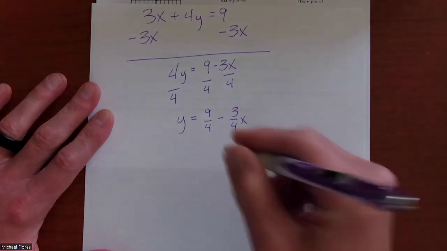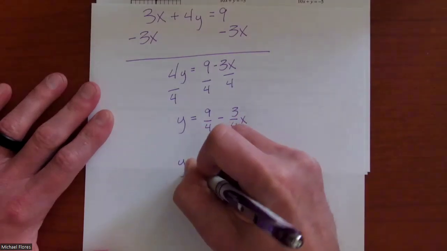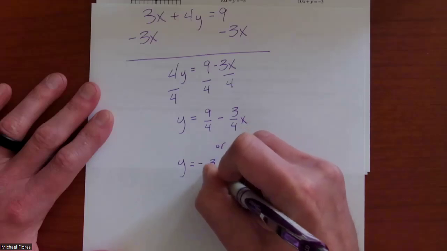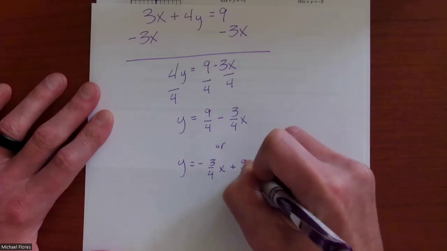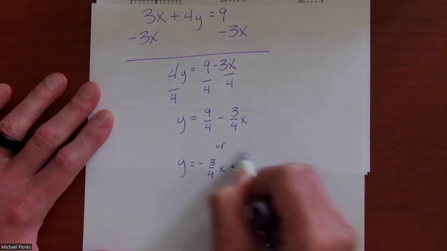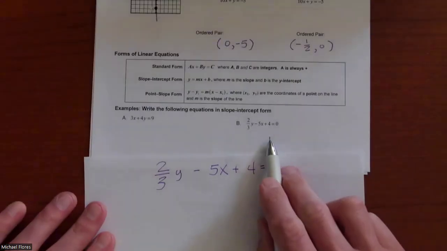That's your answer, although I like the x to go first. You'll usually see it written like that, but both are acceptable. All right, we're about to do example B.